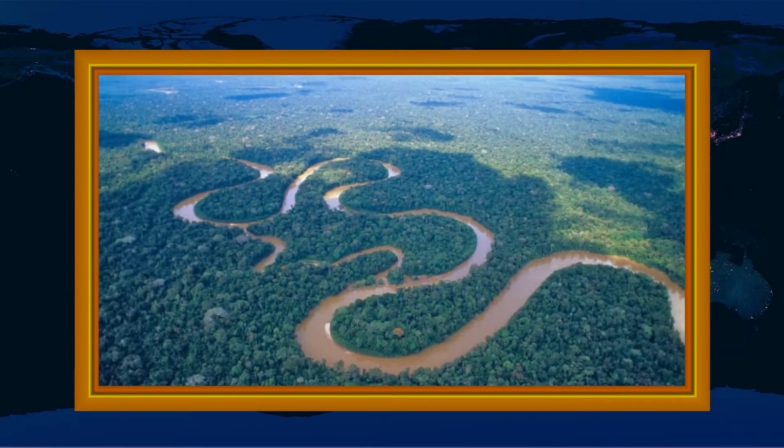South America has the Amazon River, which is the second largest and the longest river of the world. Once, the whole area around the Amazon River was surrounded with very dense rainforests. Much of these rainforests have been cleared.